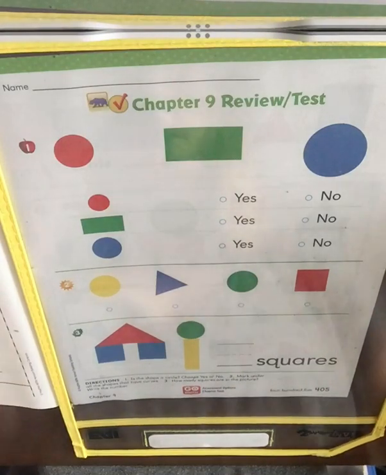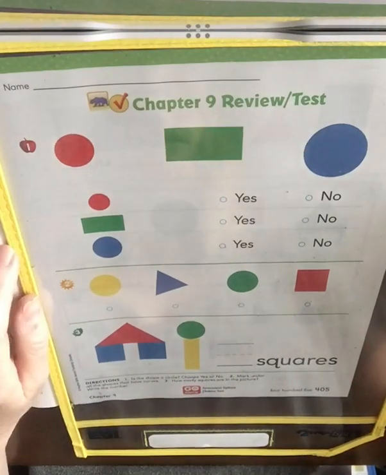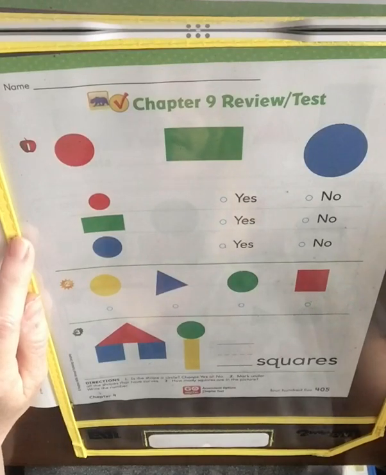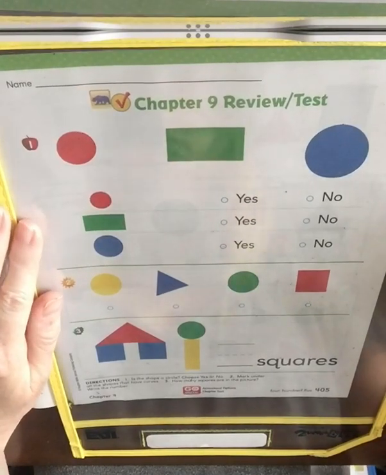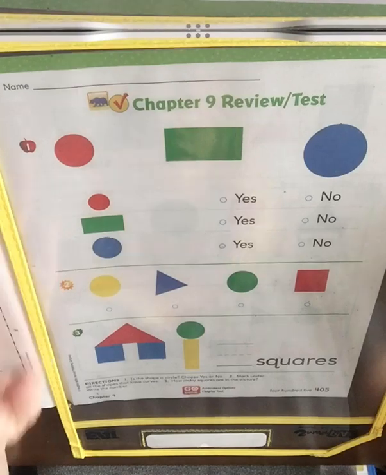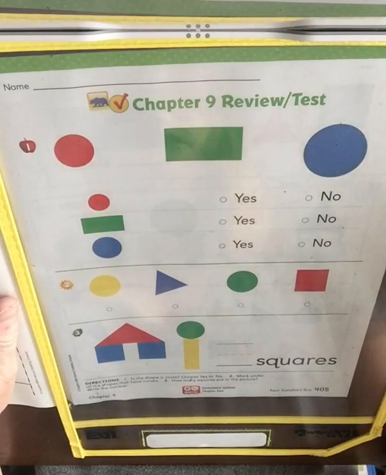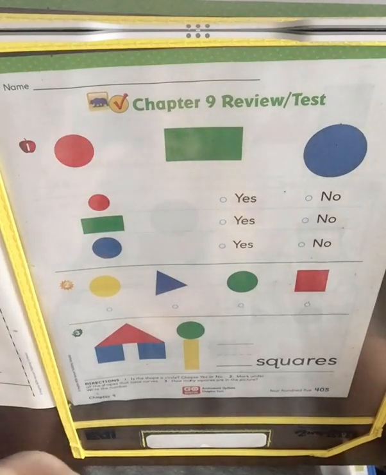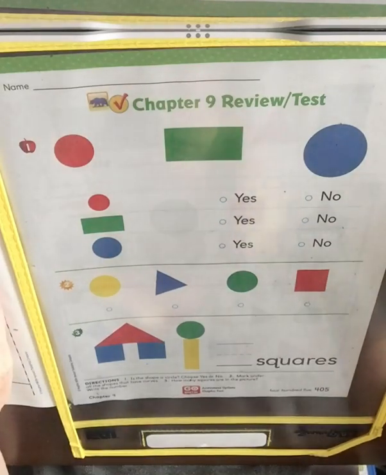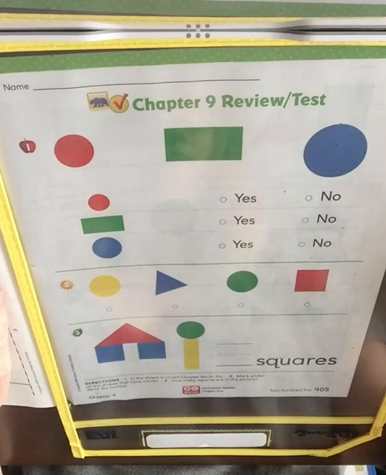Hi friends, we are just about done with chapter 9. Now we're going to do the review and test all together. For this, you're going to need a blue crayon and a green crayon for one of the problems. So if you don't have a blue or a green right now, why don't you pause the video and go get a blue and a green and come on back and unpause.